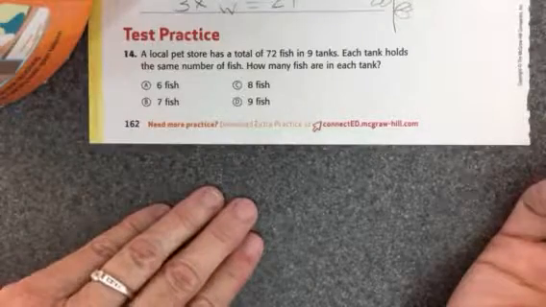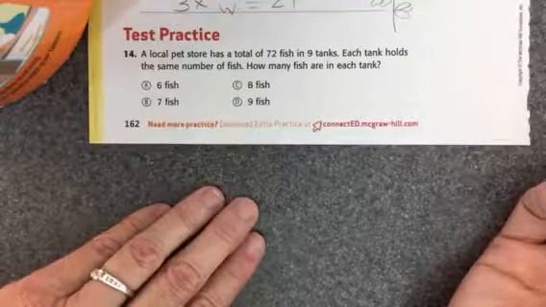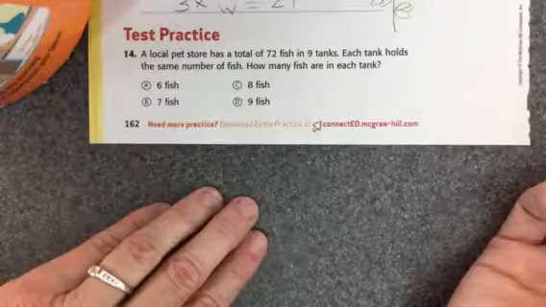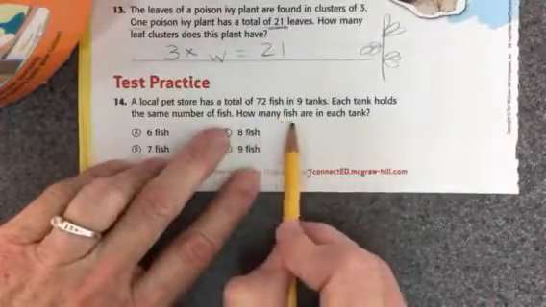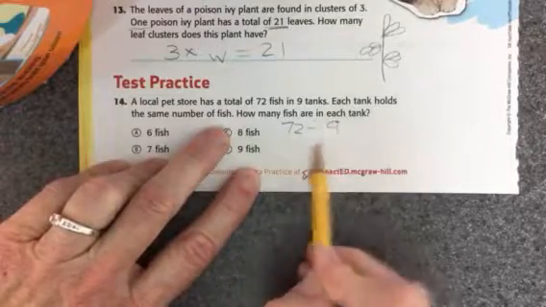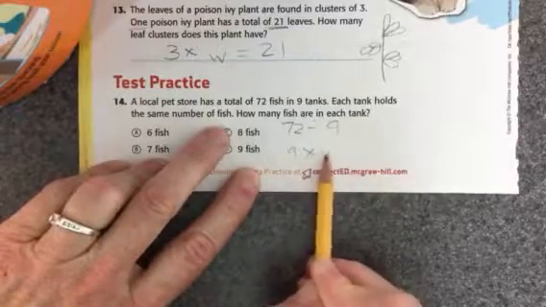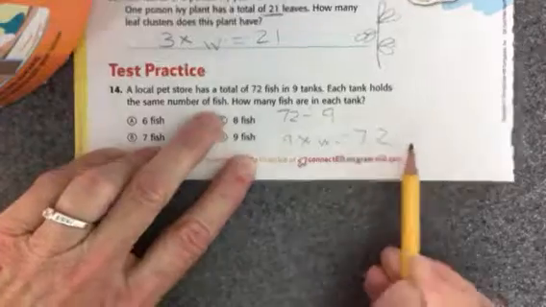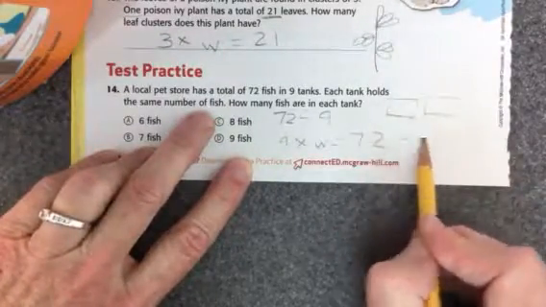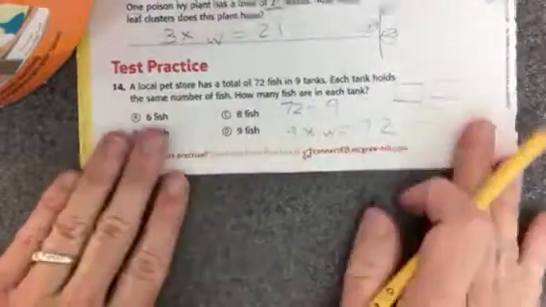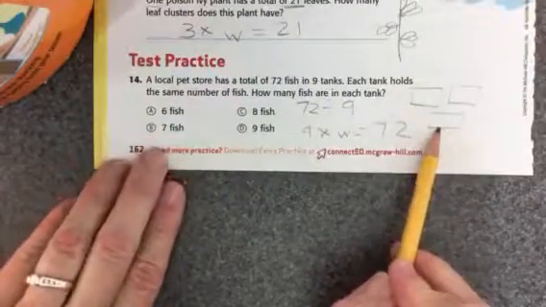Okay, and then here at the end. A local pet store has a total of 72 fish in 9 tanks. Each tank holds the same number of fish. How many fish are in each tank? You can do division. You can do multiplication. You could draw pictures of 9 tanks. Okay, and then put the same amount of fish in each tank.